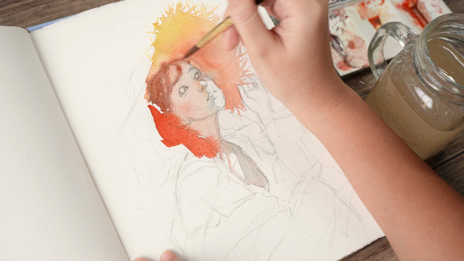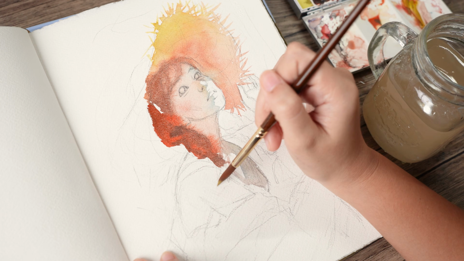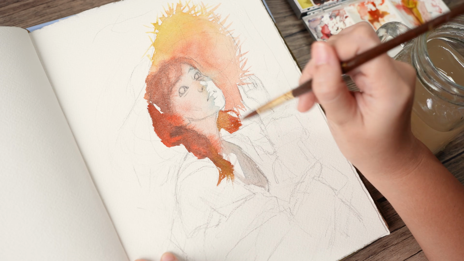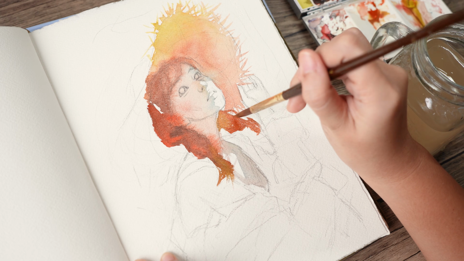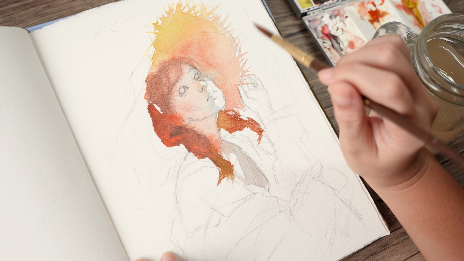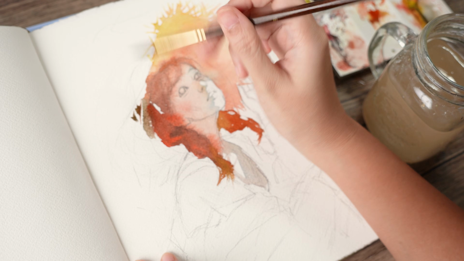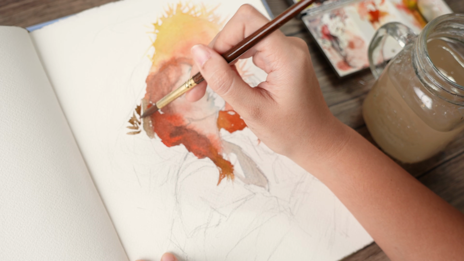I really want to show in this part of the process what the paper looks like underneath. And I wanted to use very, very thin paint for this part. So even though when I do go to darker and cooler colors, you will still be able to see the paper underneath, and this part of the painting will always look brighter than especially the background.